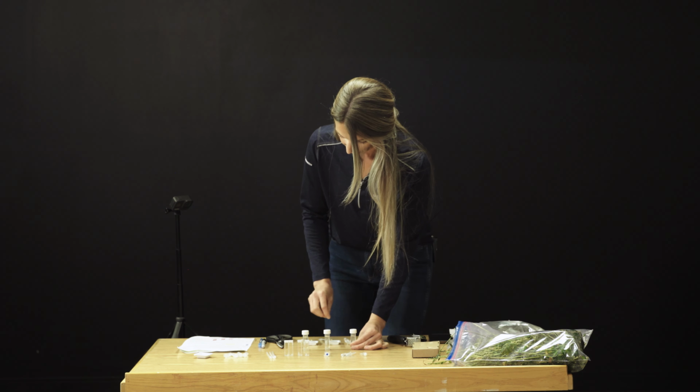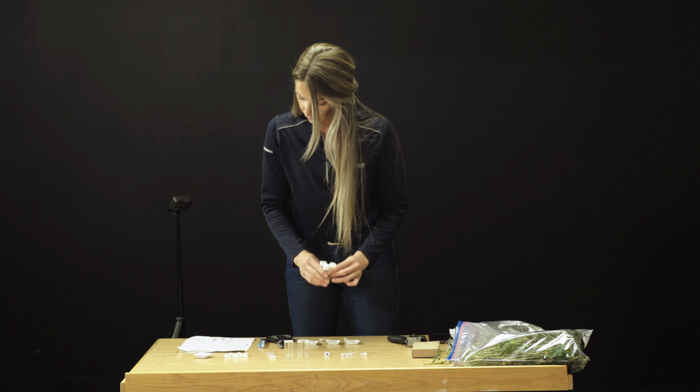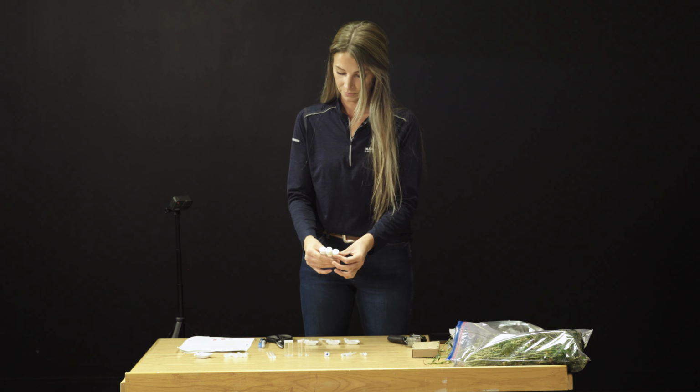Once you have done that, the pipettes and samples can then be discarded, and we will proceed to shake these tubes for approximately 1 minute.